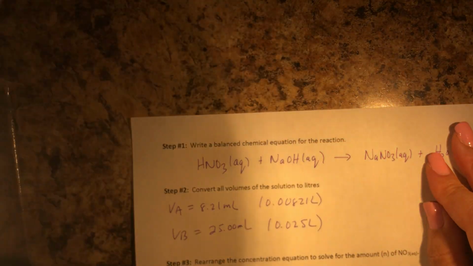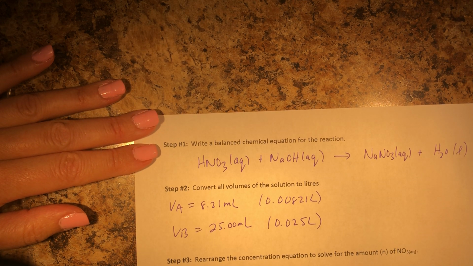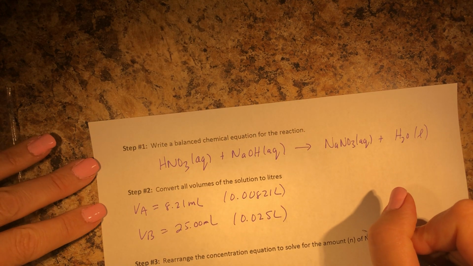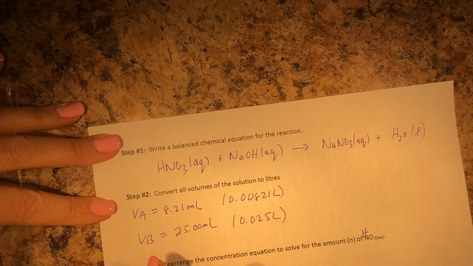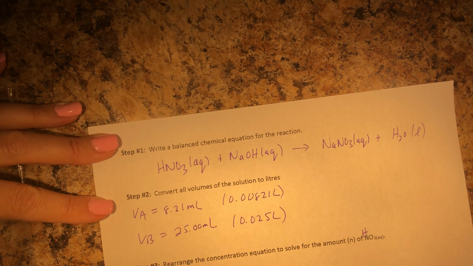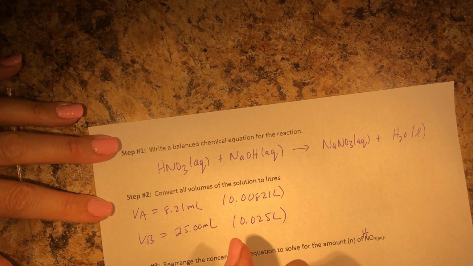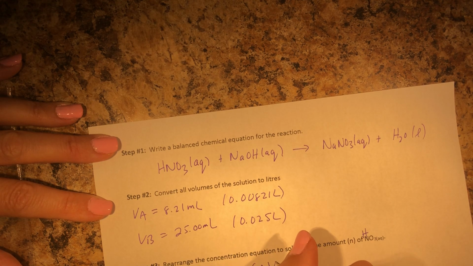And it says rearrange the concentration equation to solve for the amount n of HNO3. So C equals n over V. Well, so we're going to find our n of our acid is Ca times Va. And this is 0.500 moles per liter.